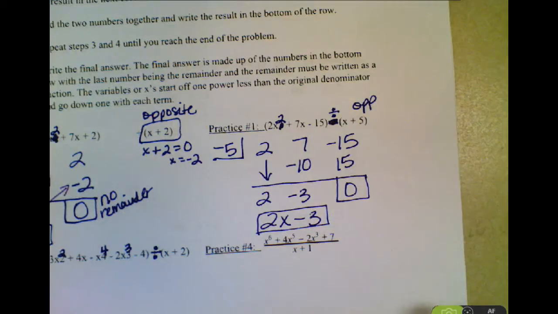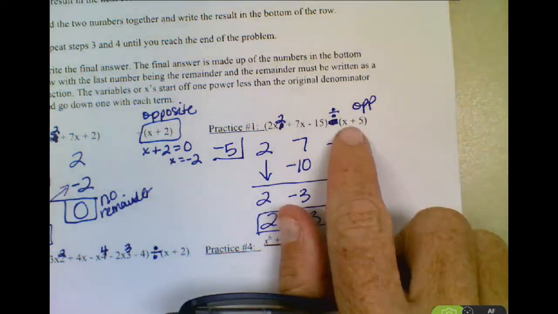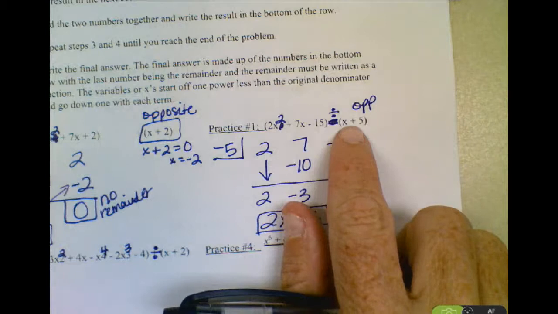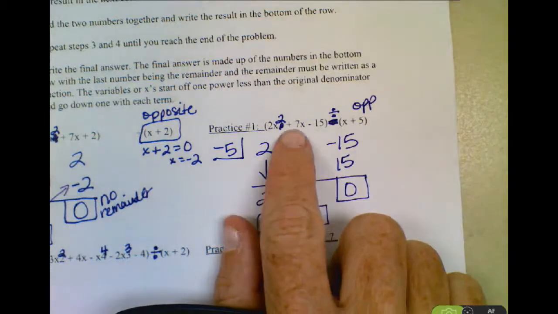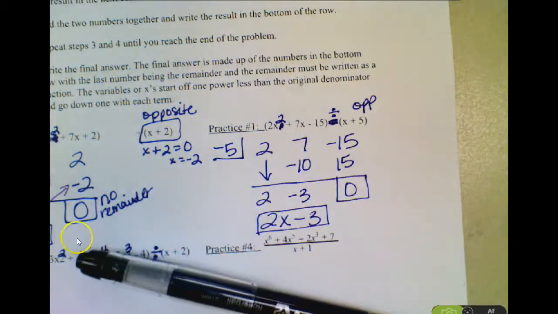How can you check your work? How can you check your work and make sure that you have the answer correct? You can always take your answer, multiply it back to your x plus 5, and make sure that you end up with this answer that you see here. We'll do that in just 1 minute.